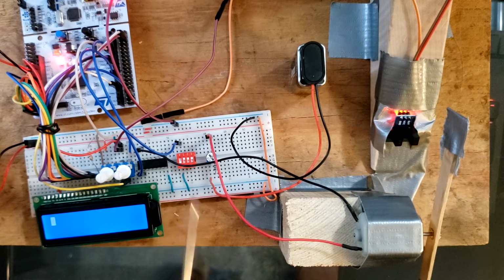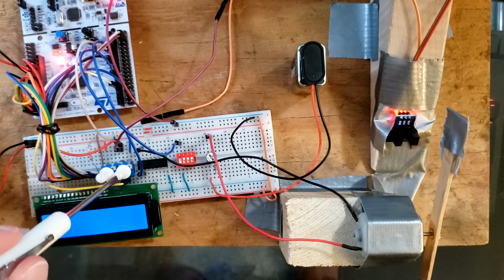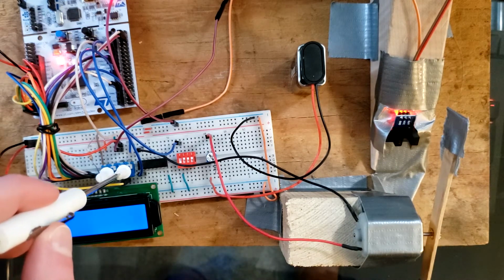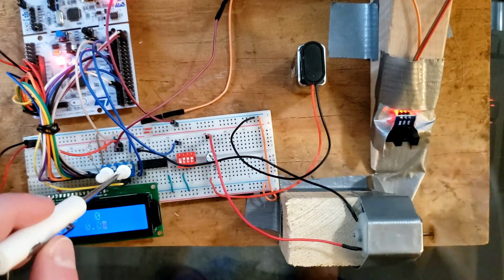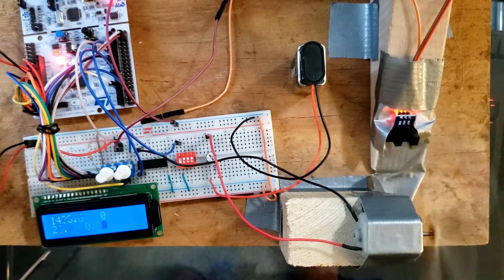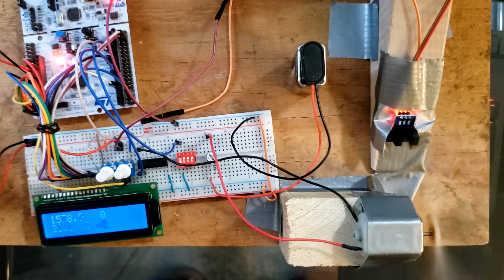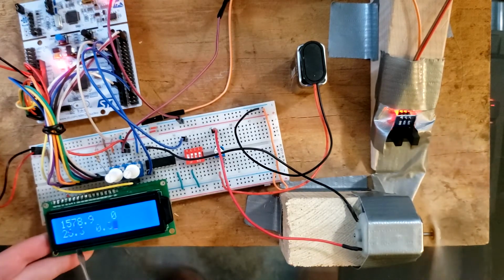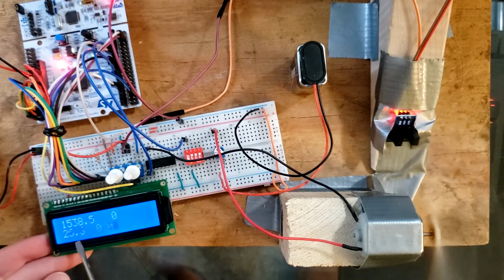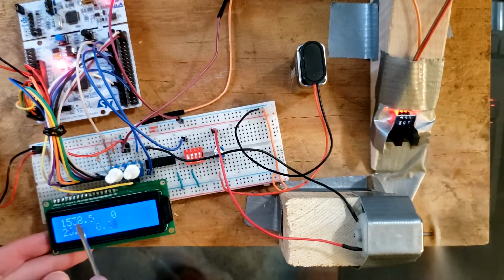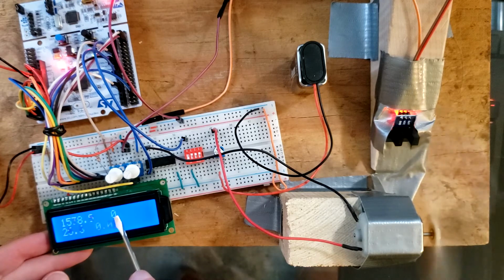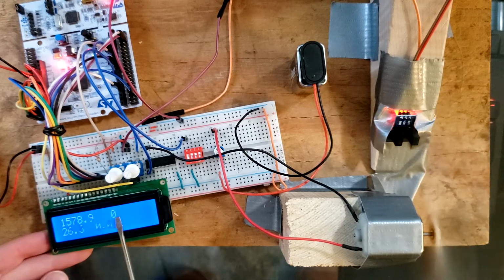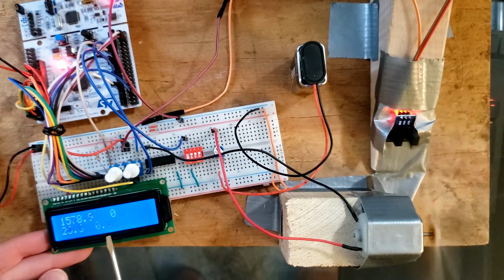Okay, so here we have cruise control disabled, and we can just turn the potentiometer. Here on the LCD, it's kind of hard to see, but as previous, we have the frequency and the RPM on top, and frequency on bottom. This 0 here is the value of our flag for cruise control.